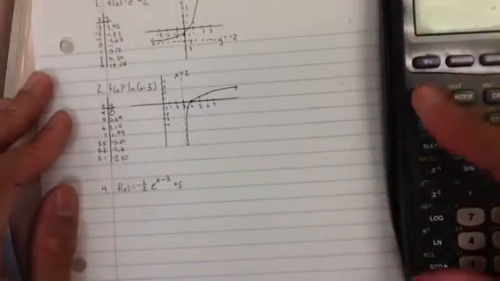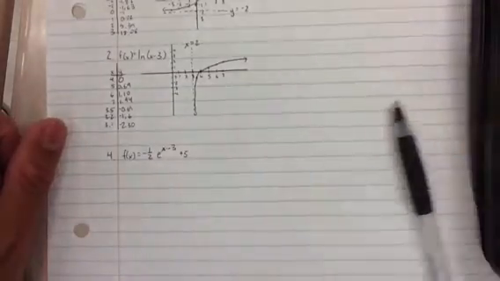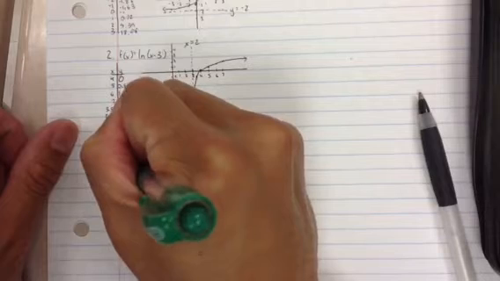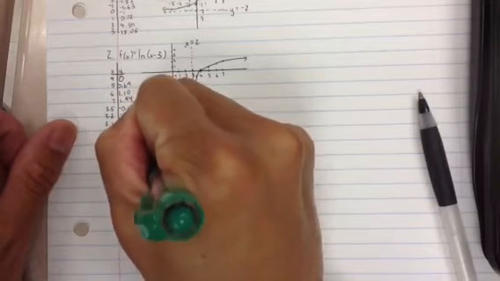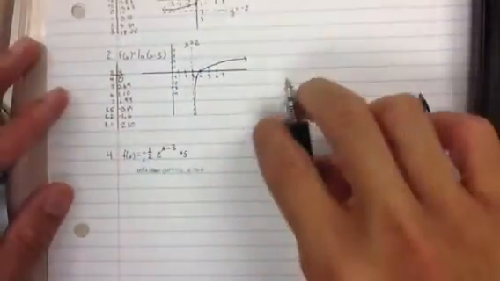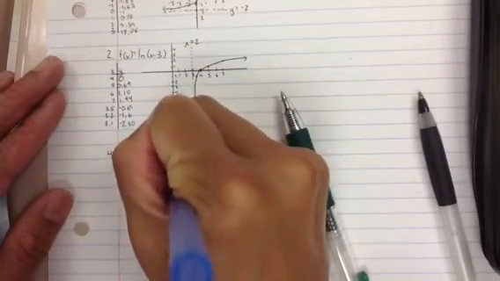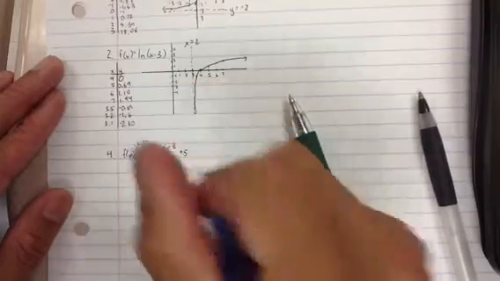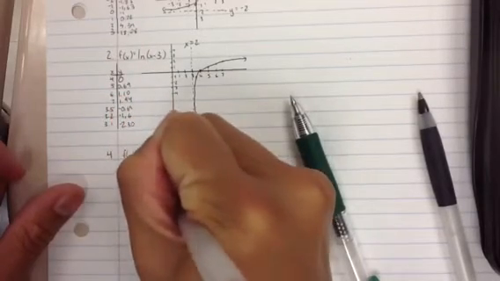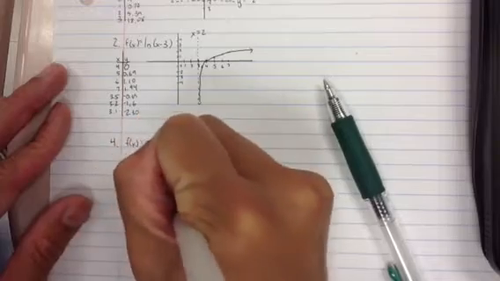For number 4, they're asking you what each thing does to your function if your original parent function is e to the x. The negative is a reflection across the x-axis, meaning it flips it down. The 1/2 is a vertical compression because it's multiplying the entire equation, not just the x. The -3 up there is a shift 3 to the right. And that 5 on the outside is a vertical shift 5 up.